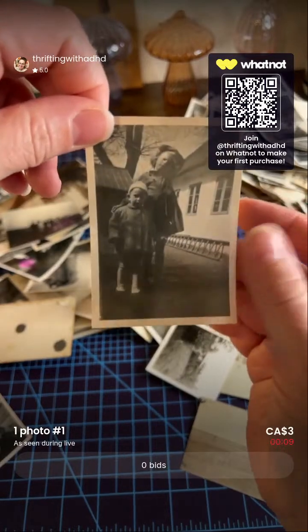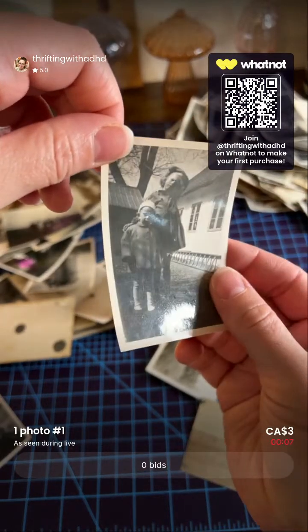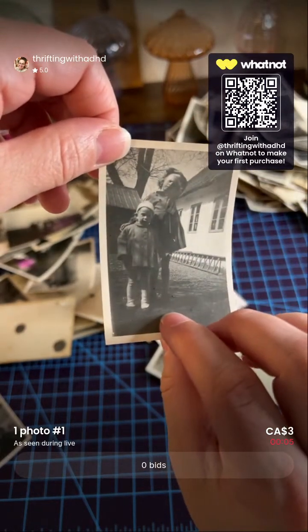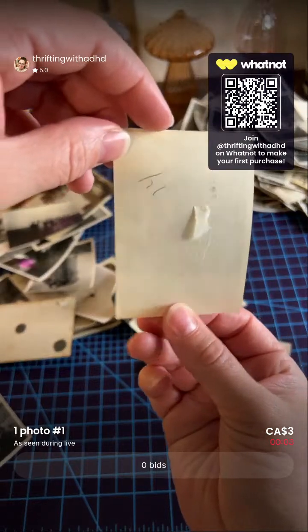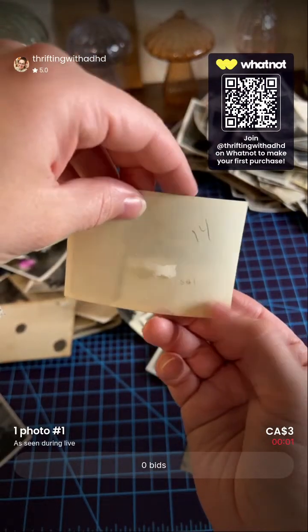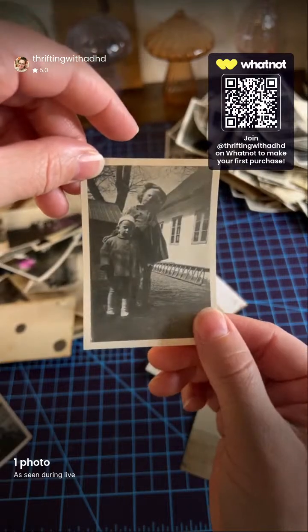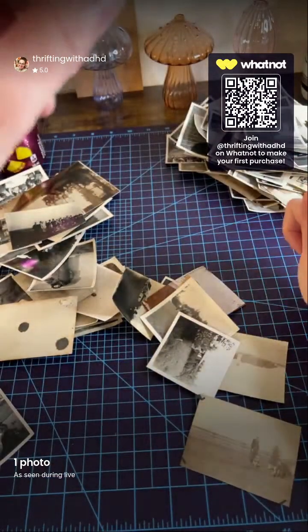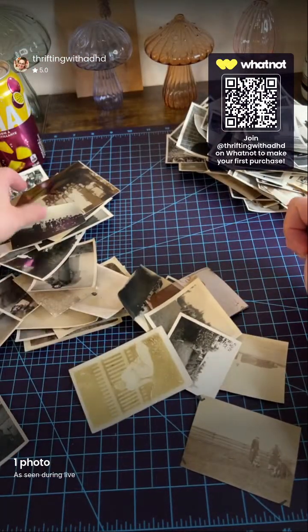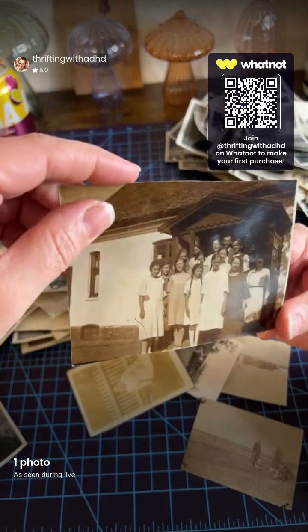So this is another child, maybe sibling photo. Really cute outfits. Just says 14 on the back, so I don't know if that means 1914. I wouldn't be surprised if it is, because some of these photos are super old, over 100 years old easily.